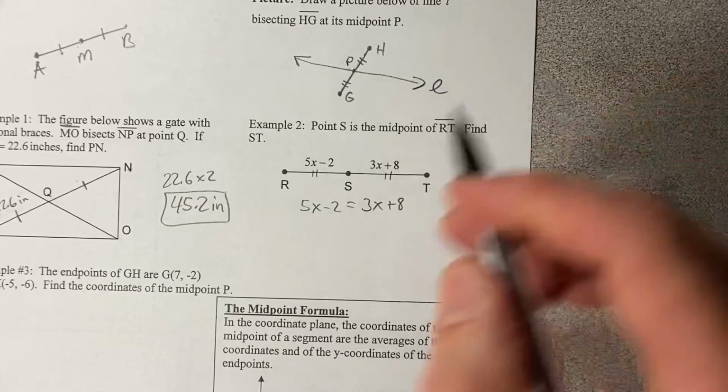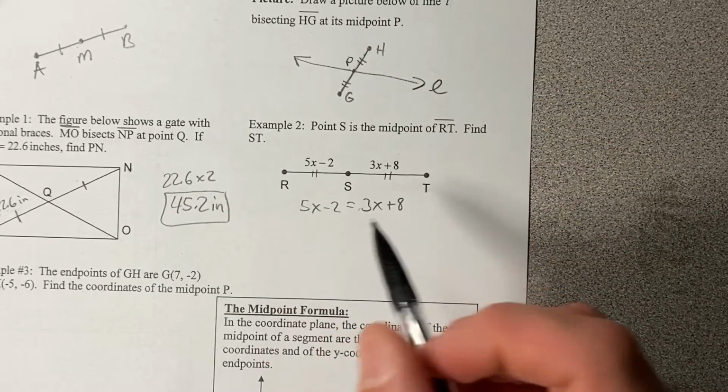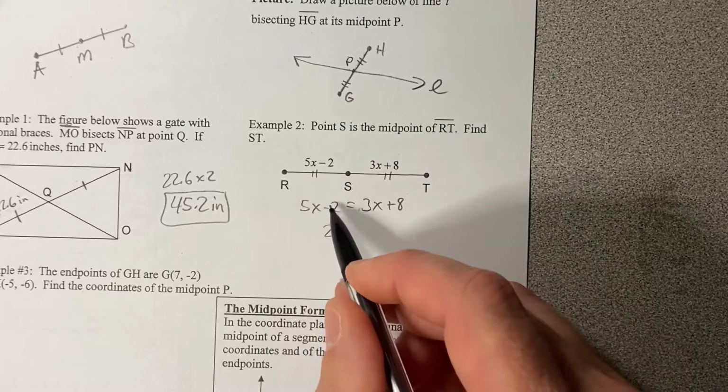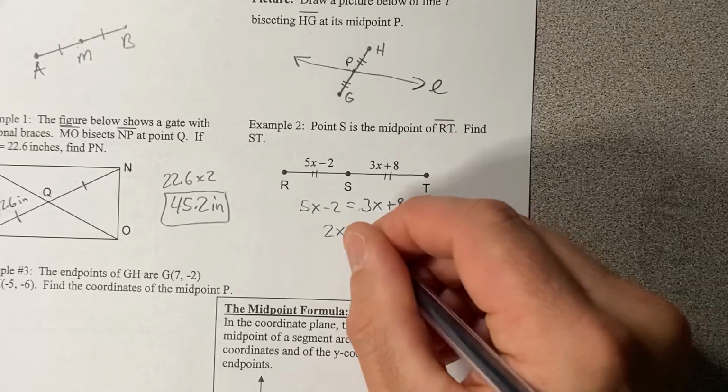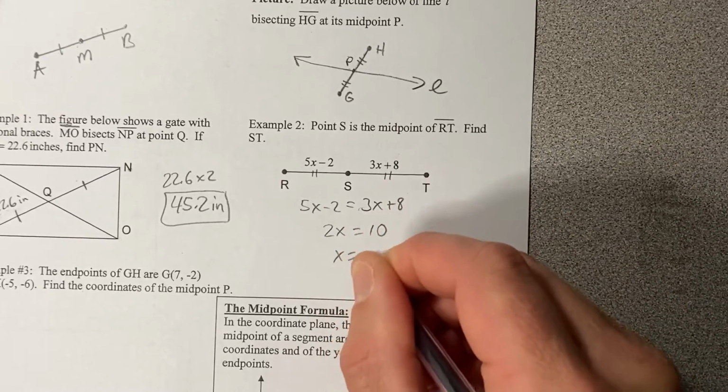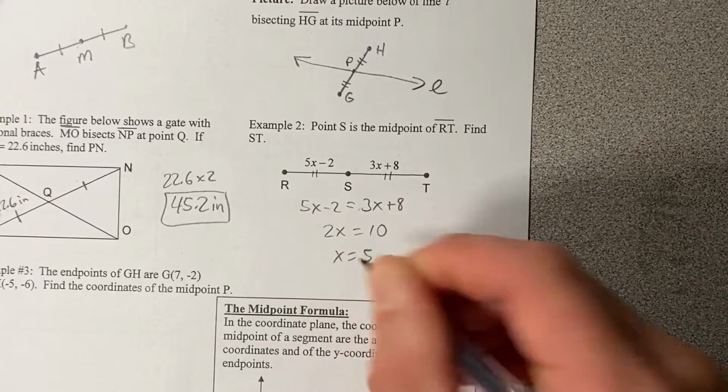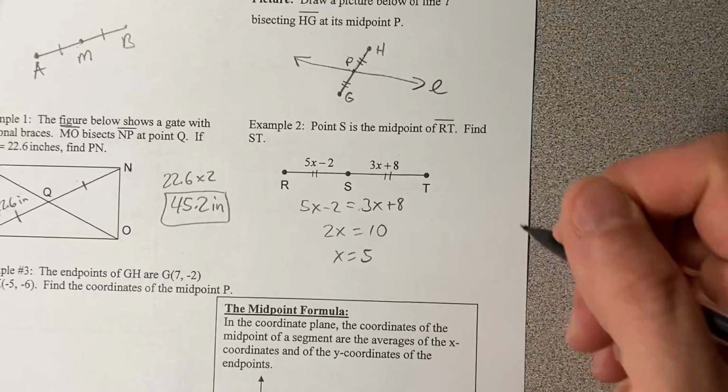And then let's solve this thing. Let's get the x's together. Let's move the numbers to the other side. And we're looking at an x value of 5. But that's not what they're asking us for.